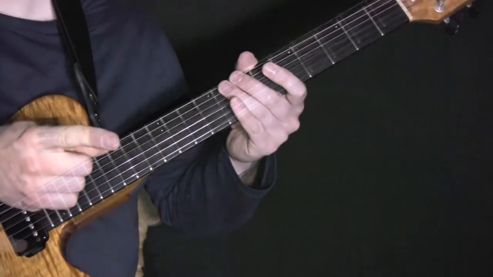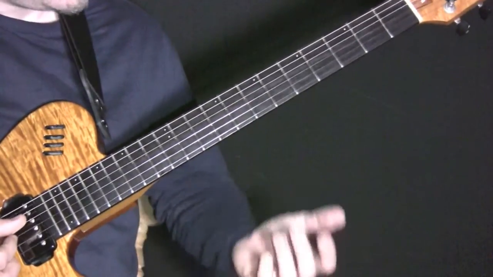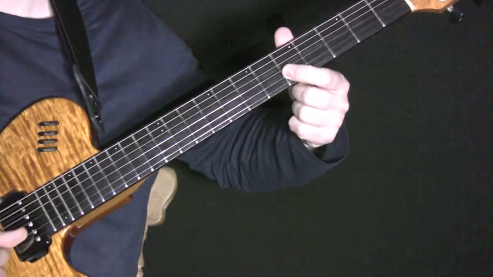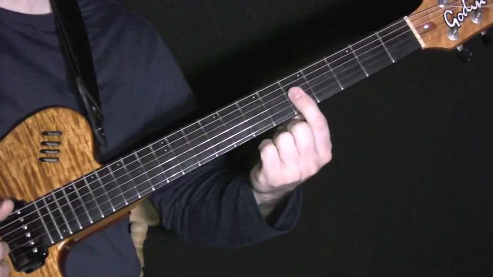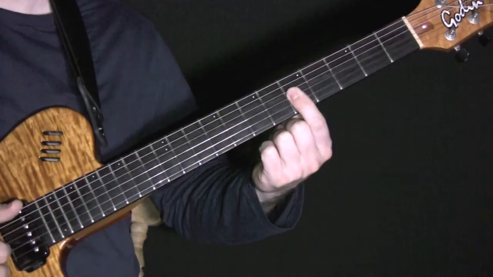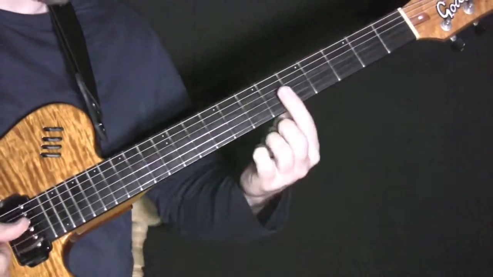So first of all we'll look at minor chords, and we're going to go with A minor. So we've got an A, an E and a C. That's on the 5th fret. So there is an A minor triad. And there is your root. So that's a minor triad.